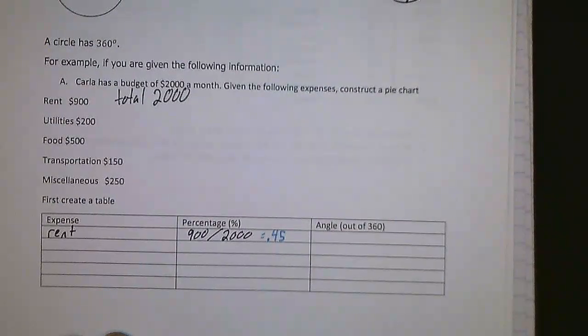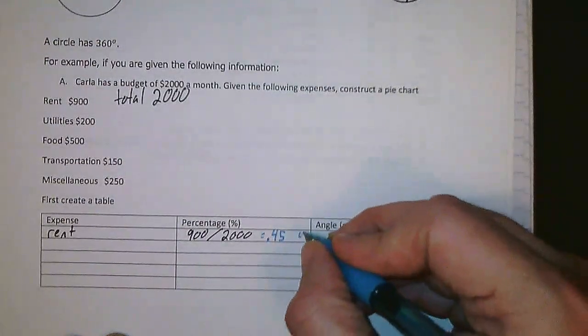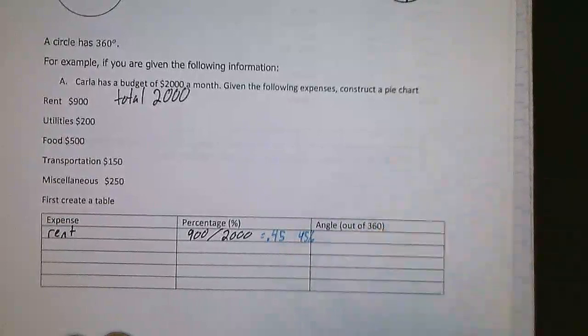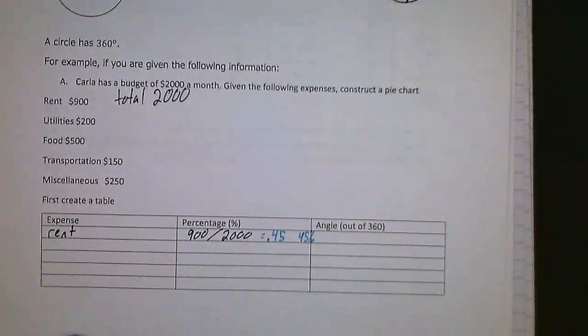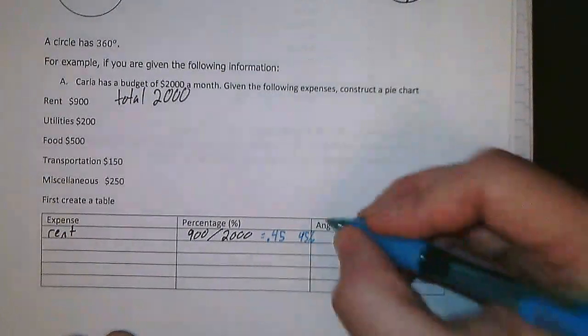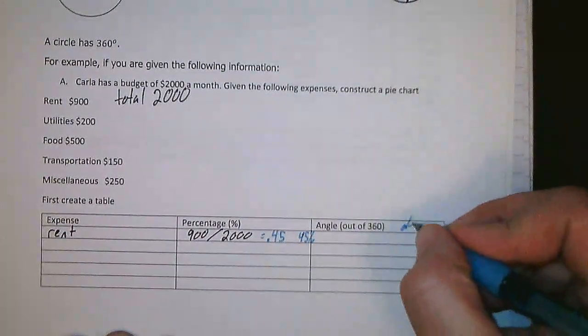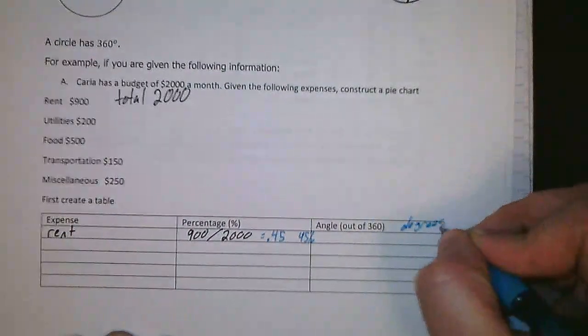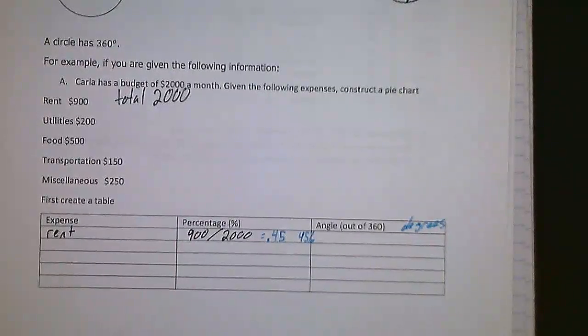So that's 45% of our budget. But what is that as an angle? How many degrees? That's what this is asking. An angle is in degrees, like a 90-degree angle.